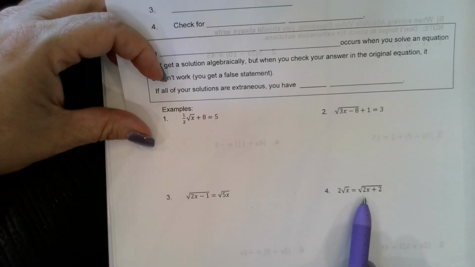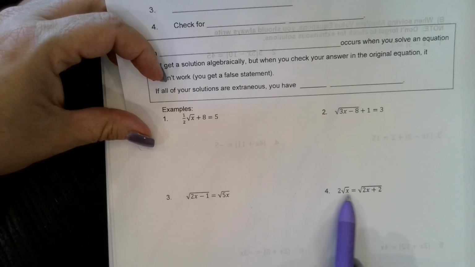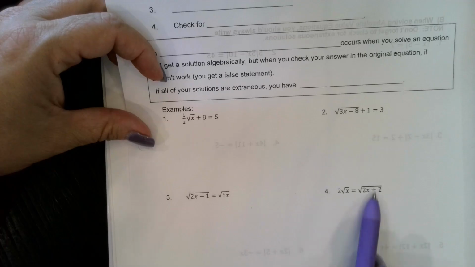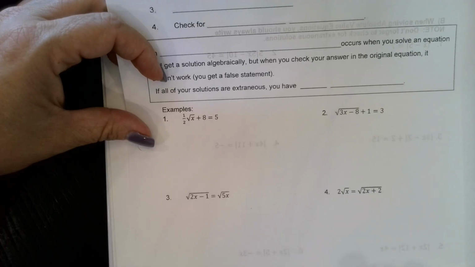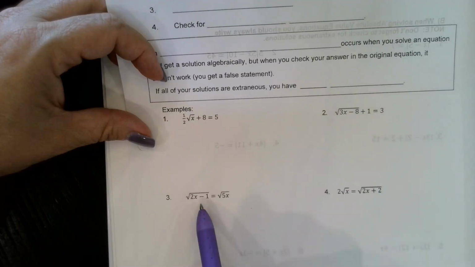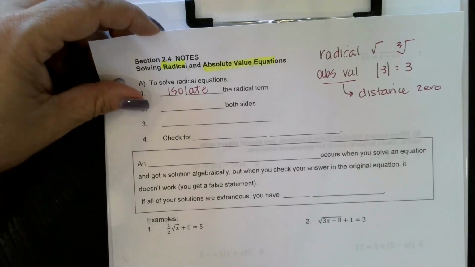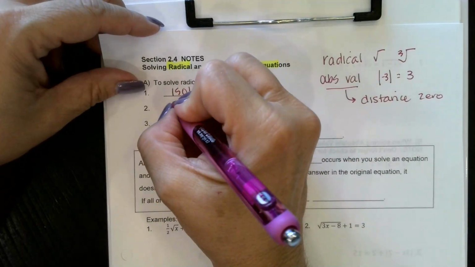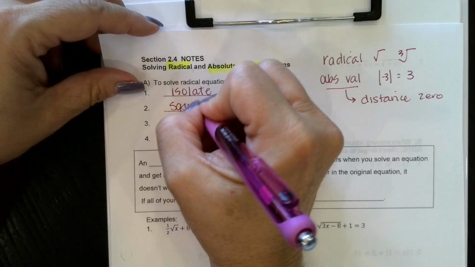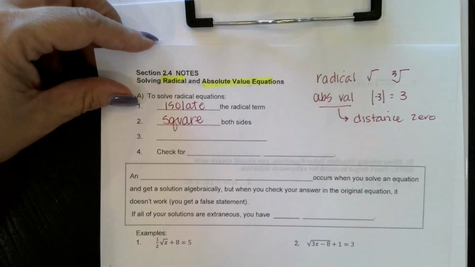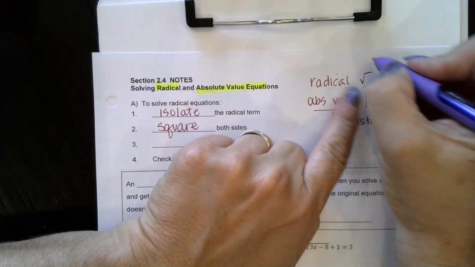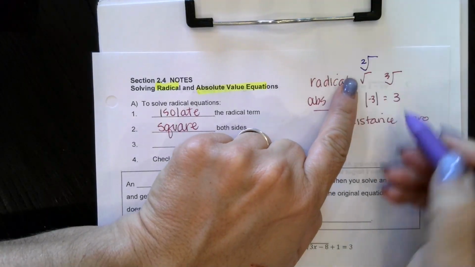Now this one is as isolated as it can be because I have this 2, and even if I move the 2 over here, it's still going to be on the outside of the radical. So we're going to treat these a little different, but if we have the opportunity to make it just a radical, we have to do that first, okay? So step 2, when we do this, is to square both sides. So if this is my radical, we never write this, but this is the radical, right?